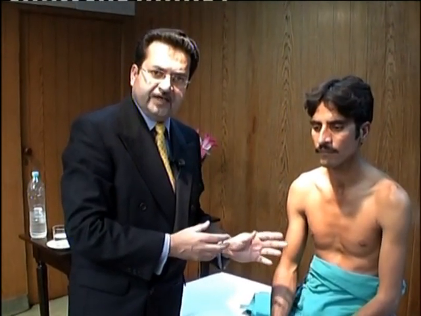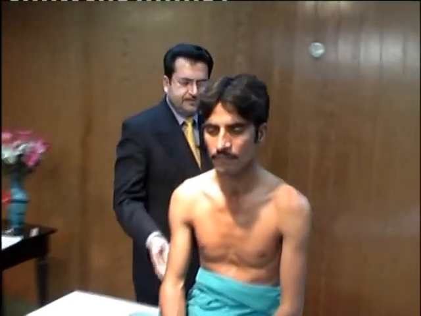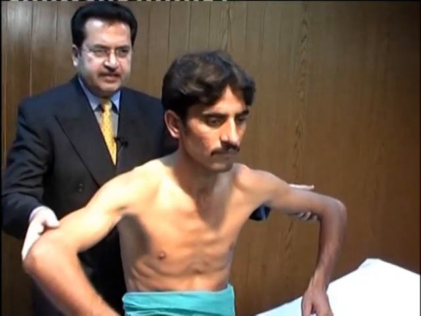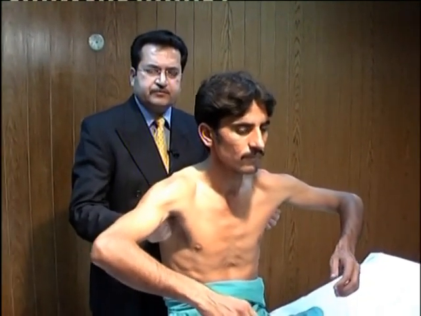The other way to do this is you go to the back of the patient, ask the patient to hold like that, and you feel for the posterior walls of the axilla.